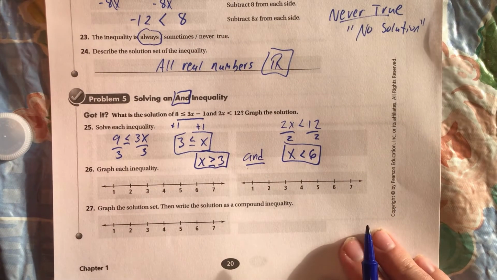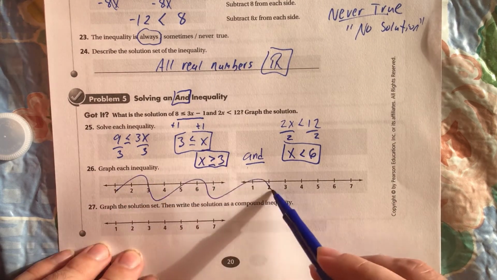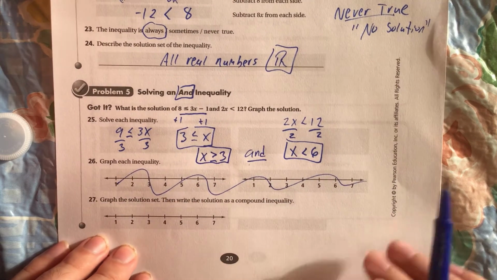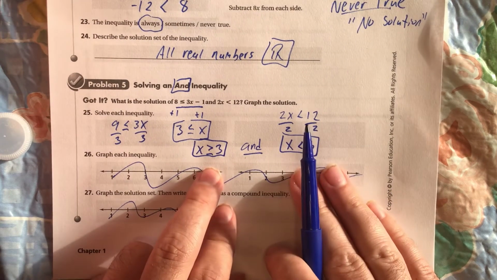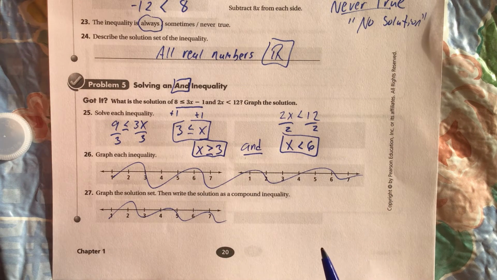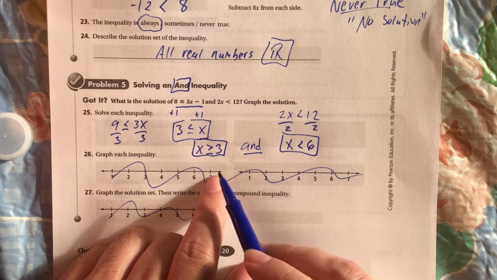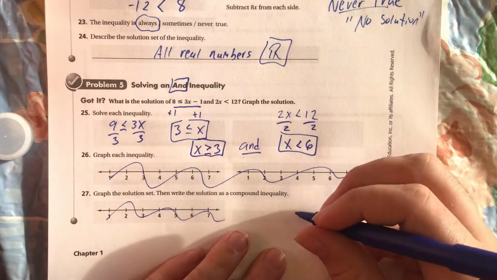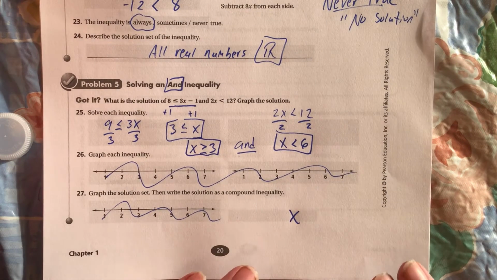Okay? So we're not going to worry about graphing. We're not going to be graphing the compound inequalities. But what we can do is rewrite it as a compound statement. With our and, because there are numbers in between 3 and 6, we can say our x is literally in between 3 and 6.